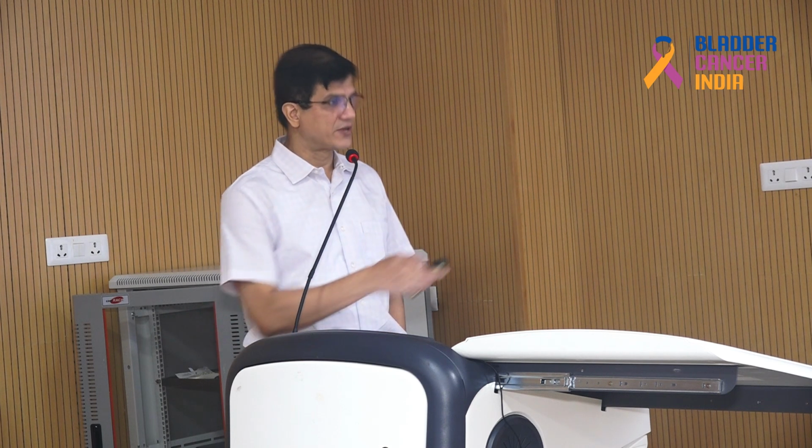MRI tends to overstage disease at times. If it is not taken in a correct way, it tends to overstage disease, for example in case of an oblique orientation, so it has to be read by an experienced radiologist. In low-grade tumors, contrast washout is higher than in high-grade tumors. This is a bit of a thing whereby, where contrast enhancement is more, we take aggressiveness as high, but here it is the other way around. And VI-RADS is a tool for risk stratification in bladder cancer.